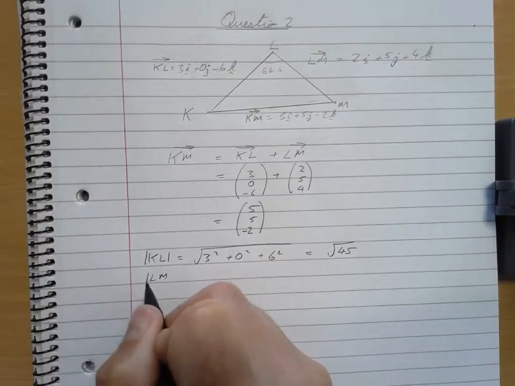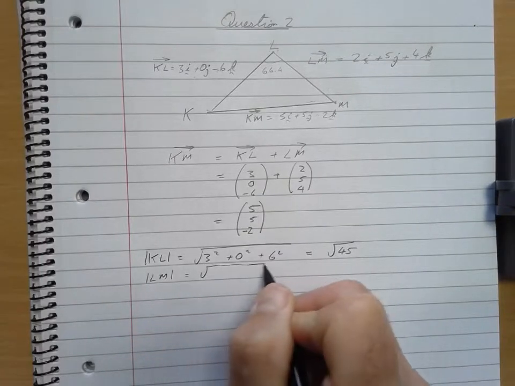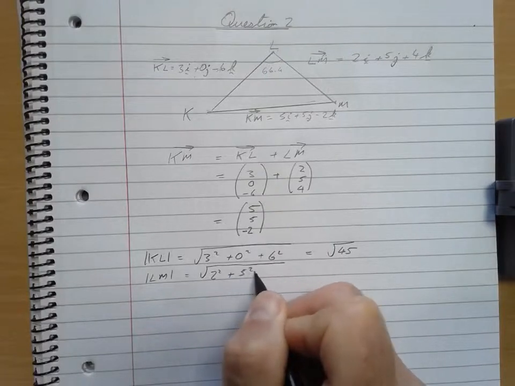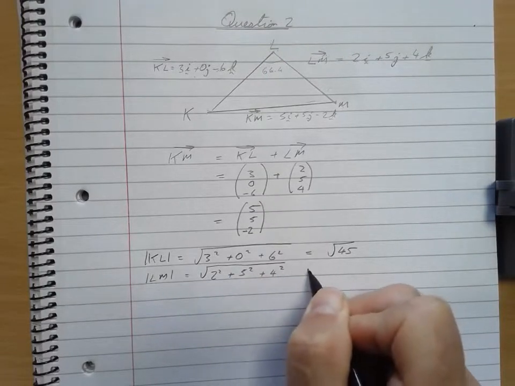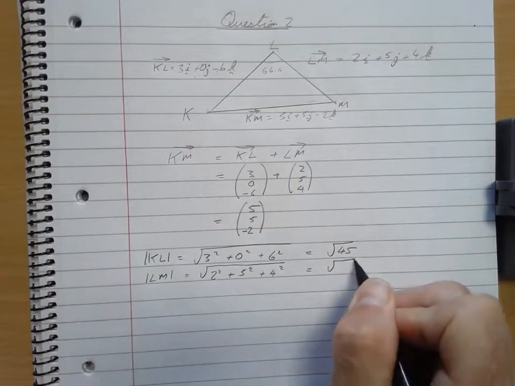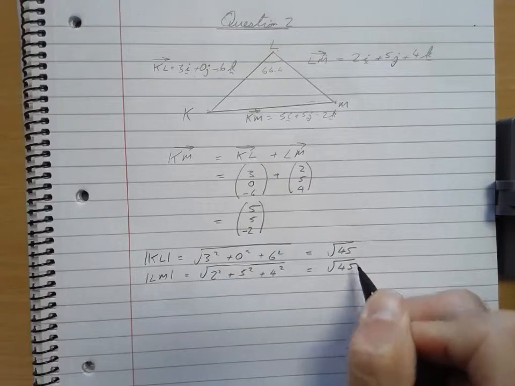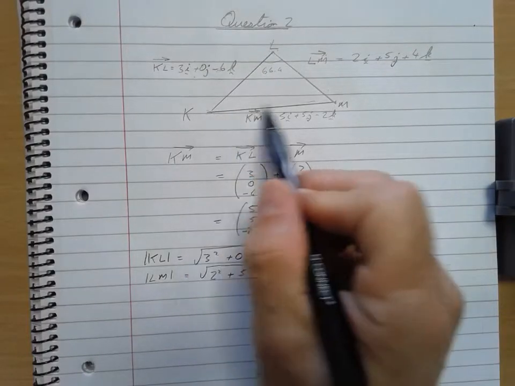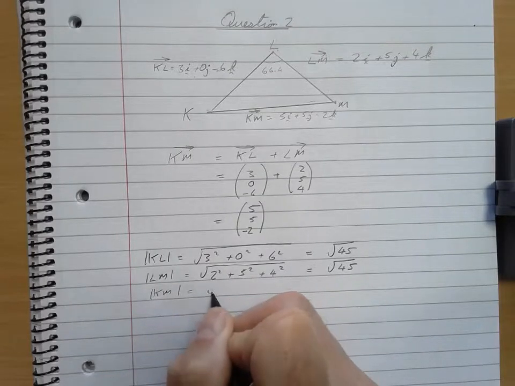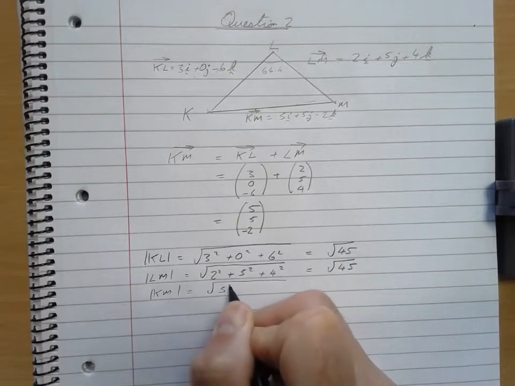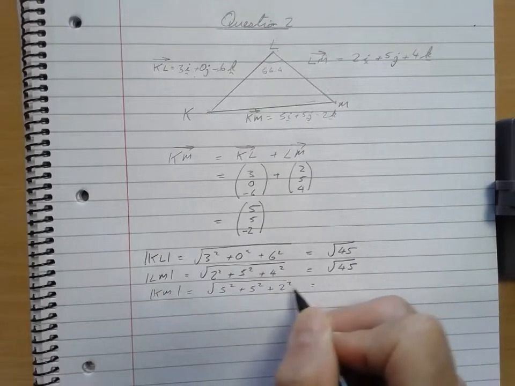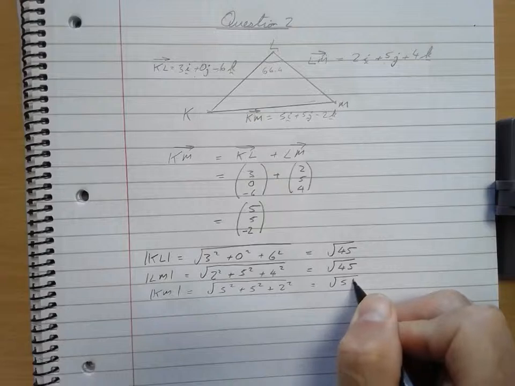For vector LM, it's now going to be the square root of 2 squared plus 5 squared plus 4 squared, which is 4 plus 25 plus 16, which again gets me the square root of 45. For the vector KM, its modulus is going to be the square root of 5 squared plus 5 squared plus 2 squared, which is the square root of 54.